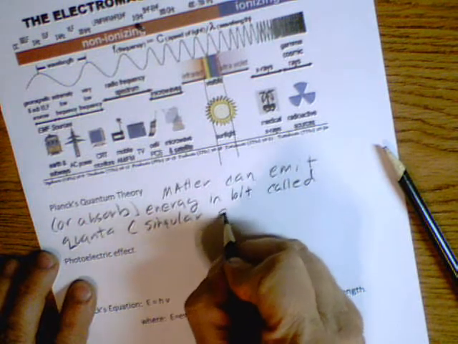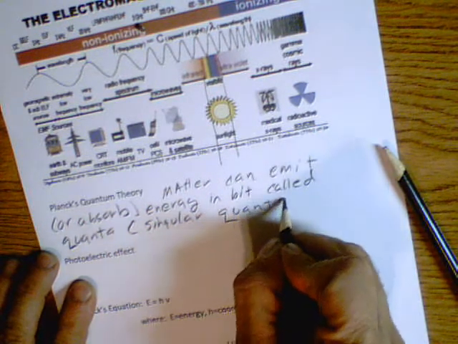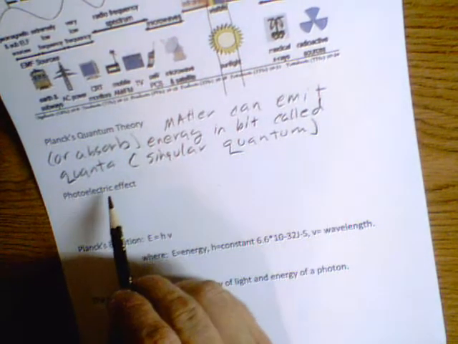And the singular for quanta is quantum. Right? Now, this is also referred to as the photoelectric effect.